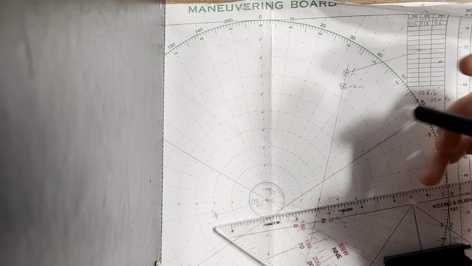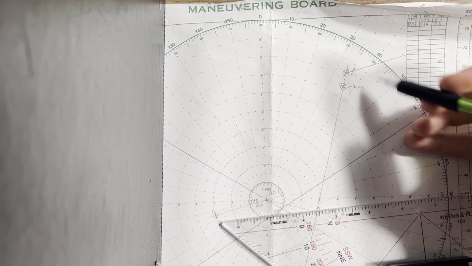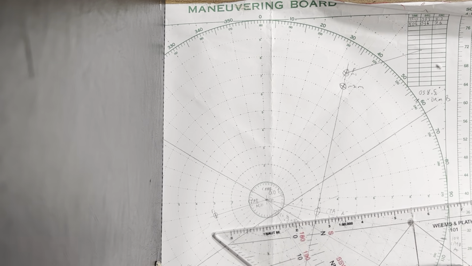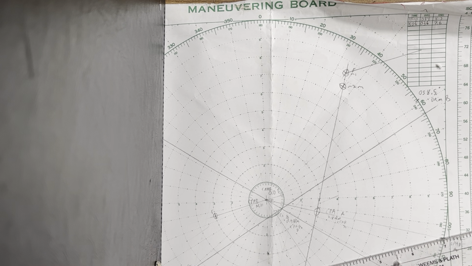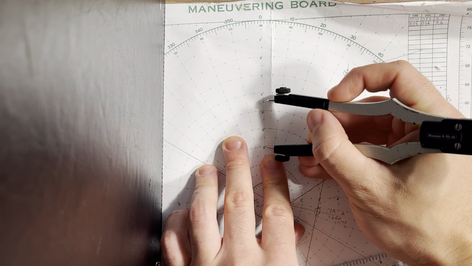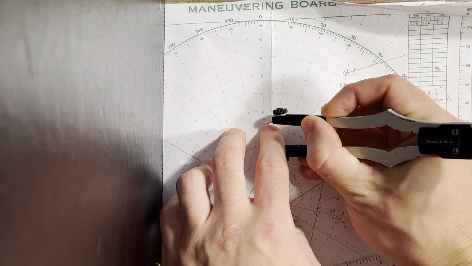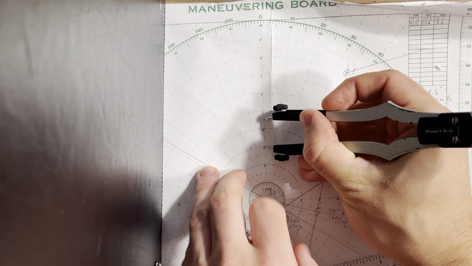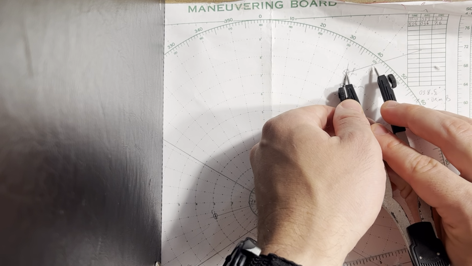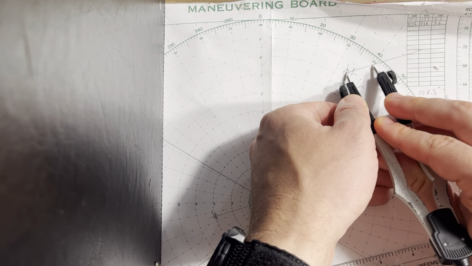Because now what we can do is we can plot E somewhere back here, and we would get ER going the correct direction. So remember, we're going 15 knots, so we would go 1.5 miles in 6 minutes, which is right there. Measure it out. Right there.